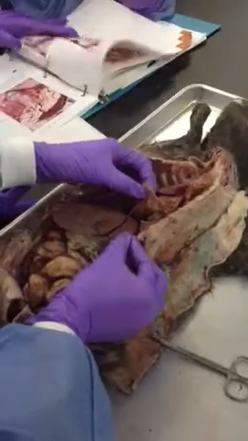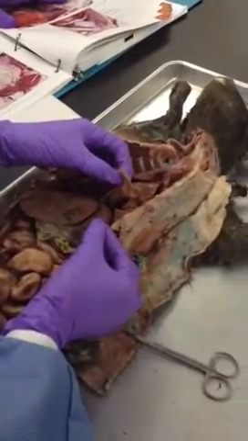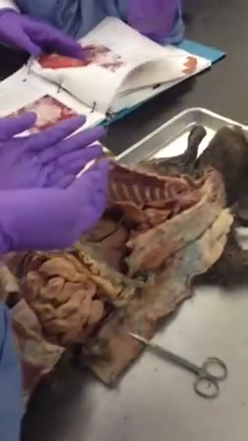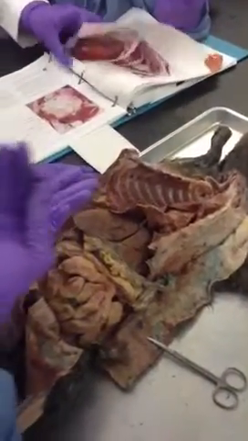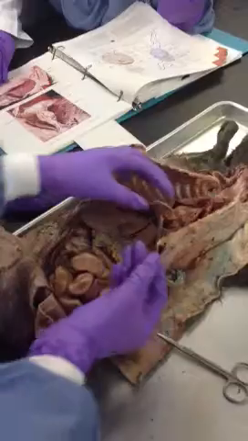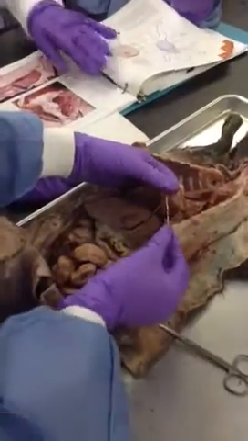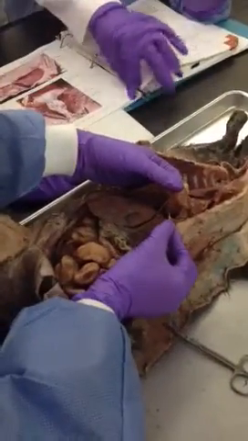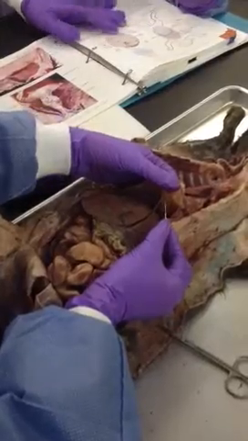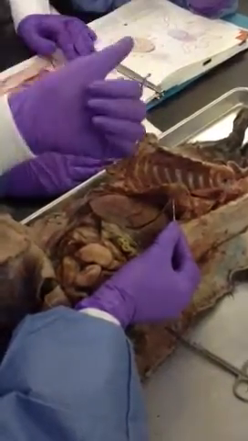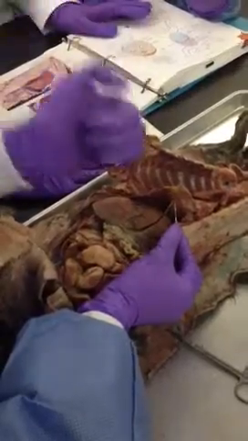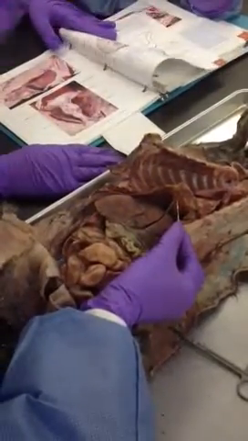All right? So we have the falciform ligament that comes off the anterior surface of the liver. It suspends the liver to the anterior thoracic wall. At the end of that same ligament, at the end of the falciform ligament, is what's called the round ligament of the liver. Round ligament of the liver is what? Obliterated umbilical vein.